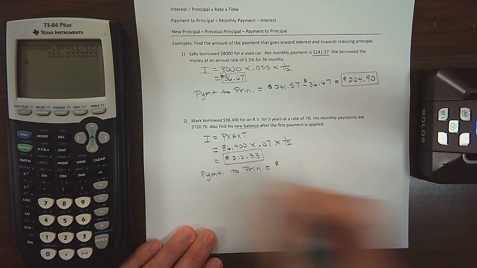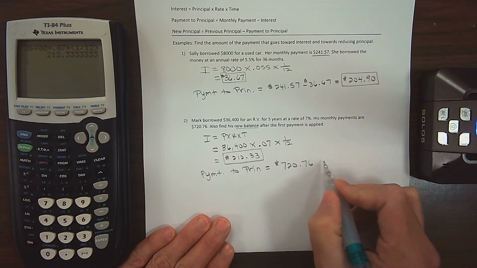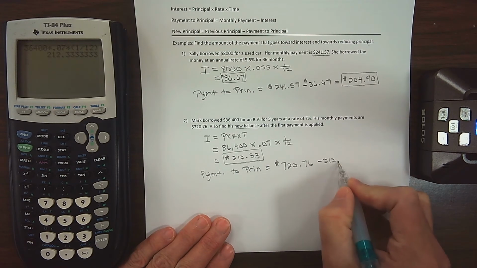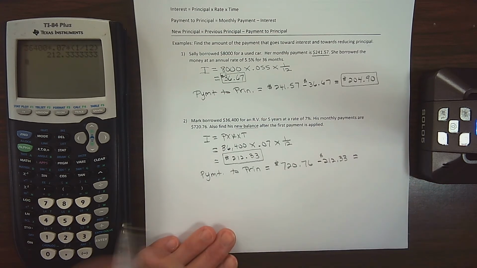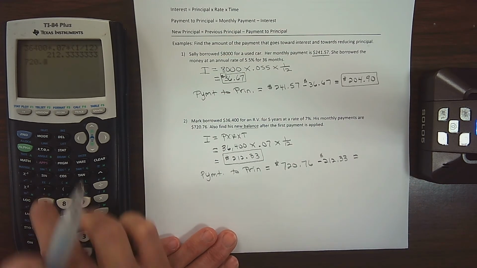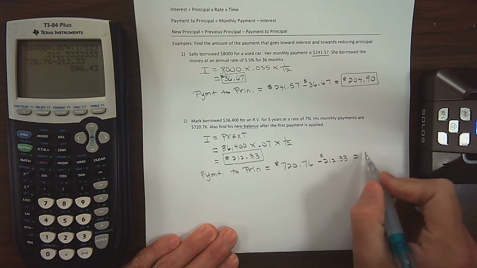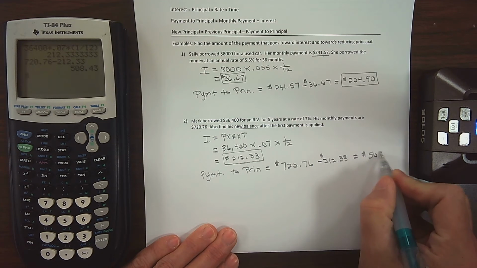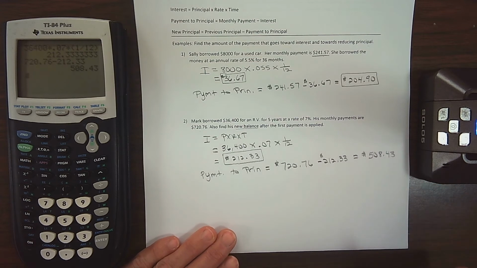Remember that my total payment amount was $720.76, and $212.33 went towards interest for the bank. So it is the difference in those two. Let's see what I get here. $508.43 that will reduce my loan balance.